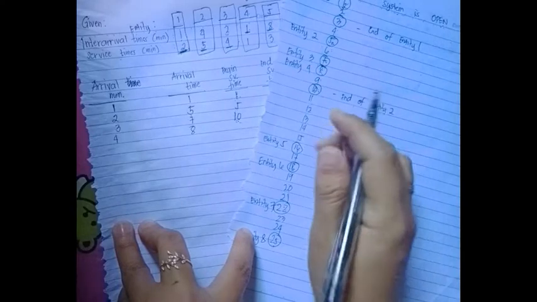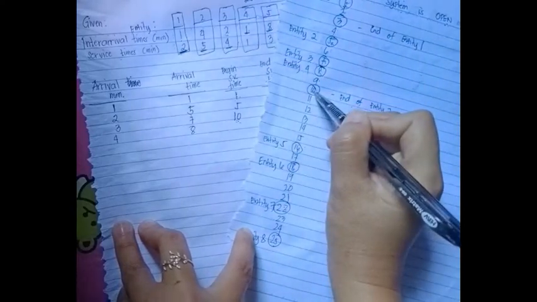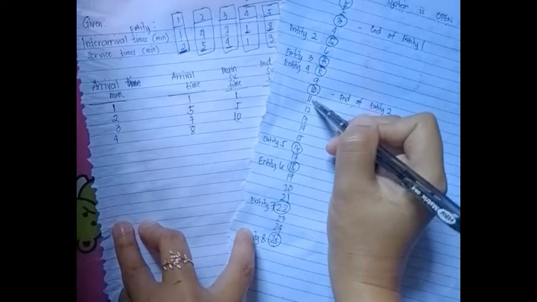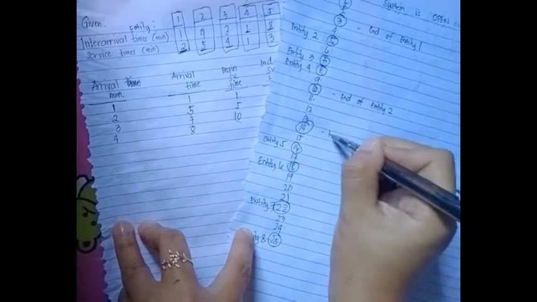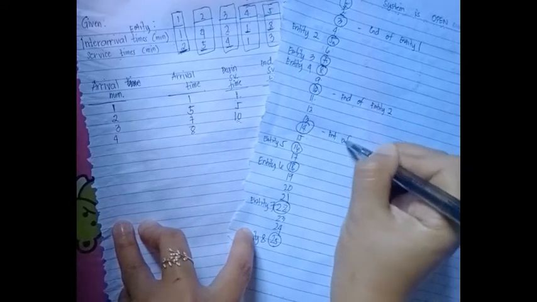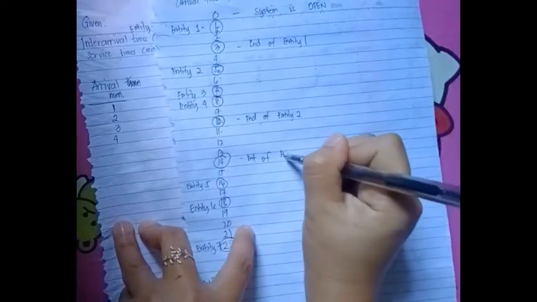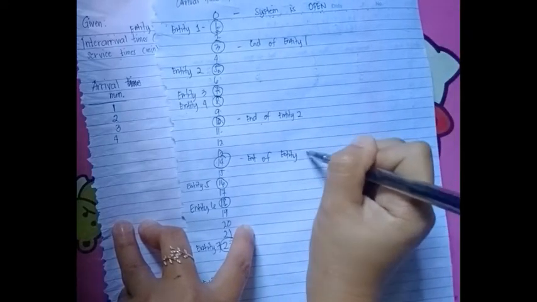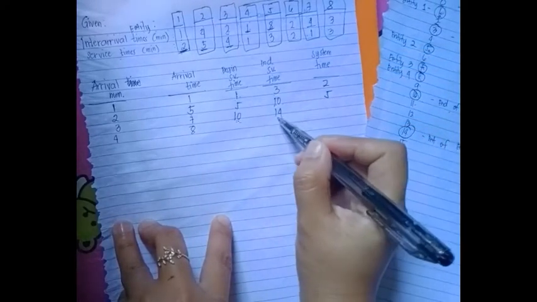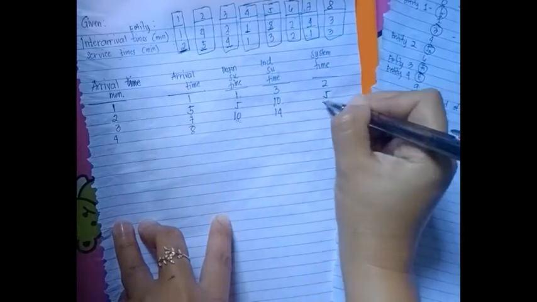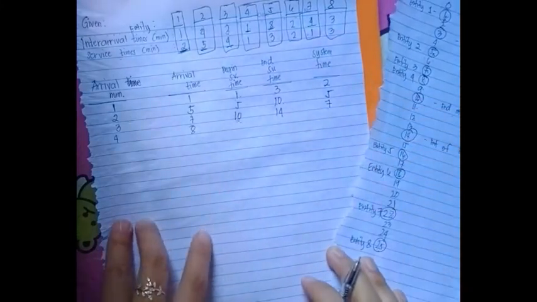So, here, let's count 4 minutes from here. So, 1, 2, 3, 4. Therefore, this is the end of entity 3. So, I'm going to write here 14. Now, to get the system time, let's subtract 14 minus 7. So, this is 7 here.